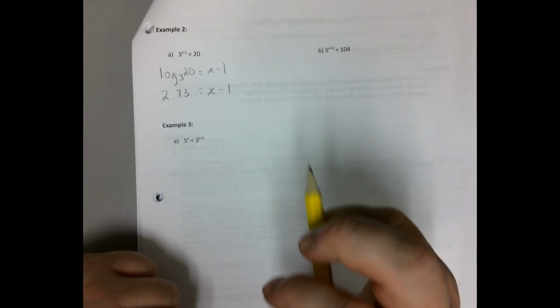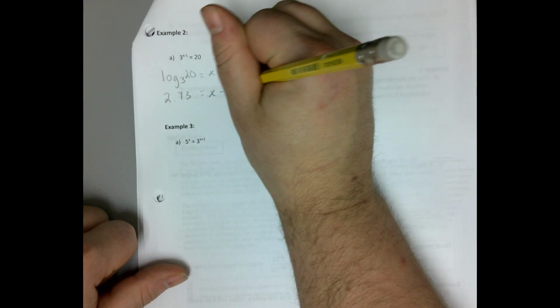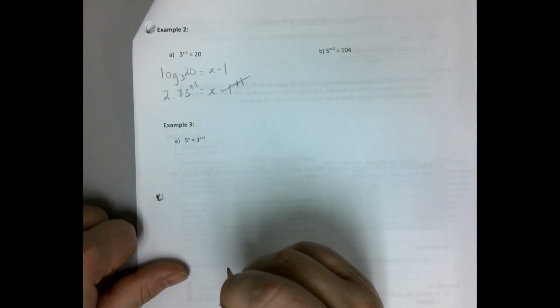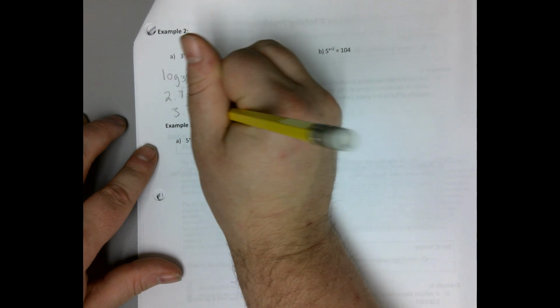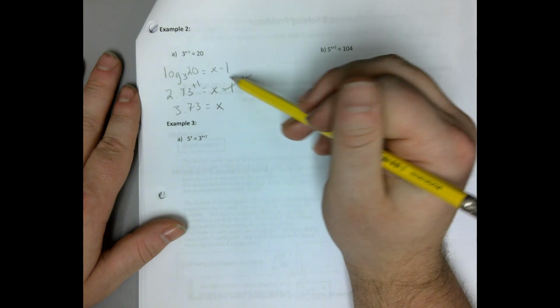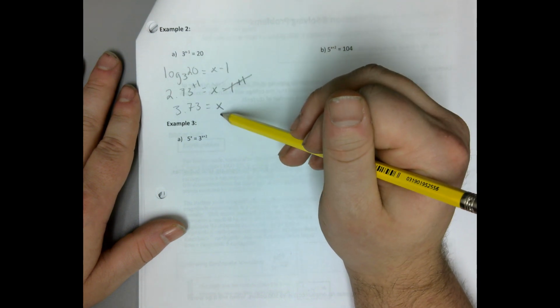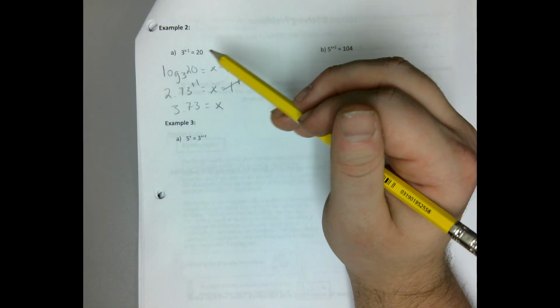Well, I can't leave that as an answer, right? So what do I need to do here? Well, I need to get rid of this minus 1 here. To do that, all I need to do is go plus 1, plus 1. The negative 1 and the plus 1 are going to cancel, so we have isolated our x. So in the end here, we're going to have 3.73 is equal to x. So at the end there, we're still going to do our log base 3 of 20, and then at the end here, we're going to isolate that x out. So the last step is going to be isolating the x out when we have it to the power of x minus, plus, minus something, right?